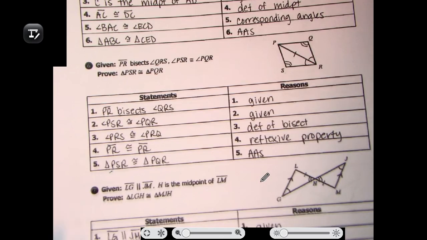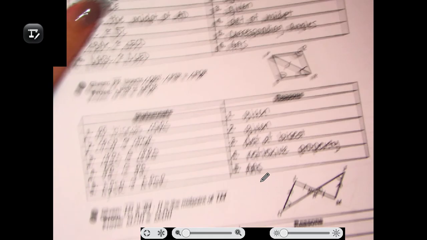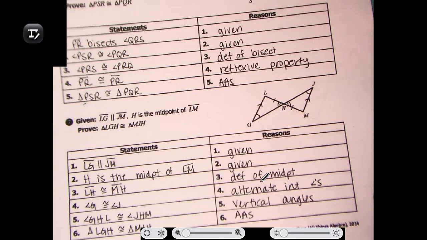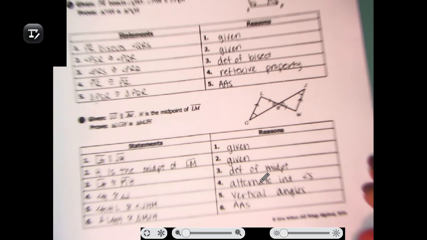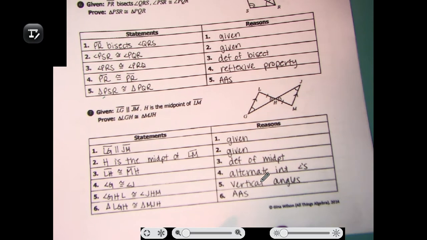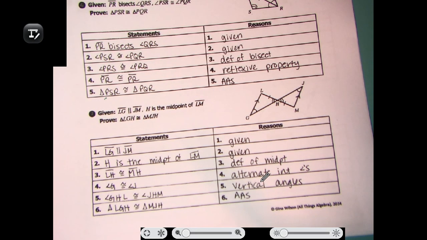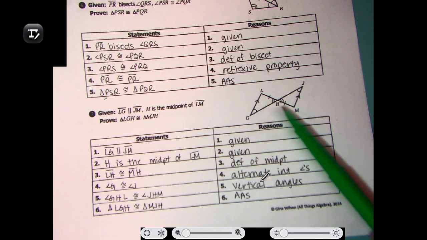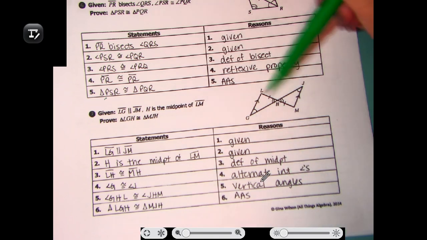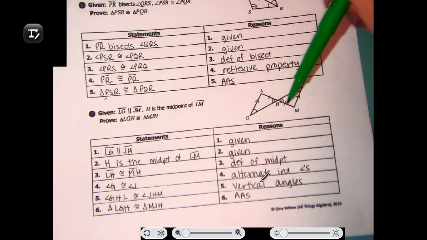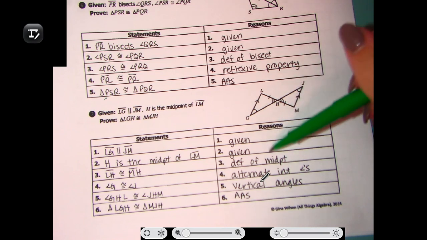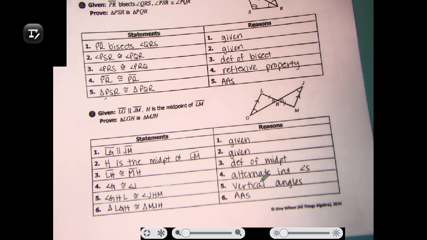Okay, so number 7, a little bit harder, I think, because again, we do have those parallel lines. So just getting comfortable with identifying those types of angles. So let's take a look here. So we have our given information. They told us that LG is parallel to JM. So these two are parallel. And then we have H is the midpoint of LM. So the midpoint of this segment right here. So we write those two given things.